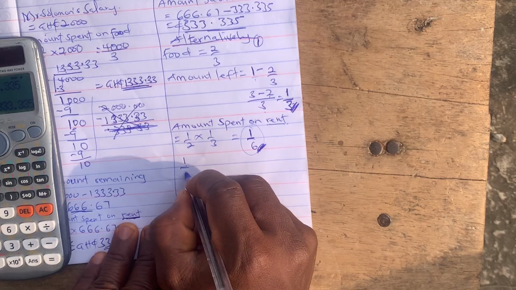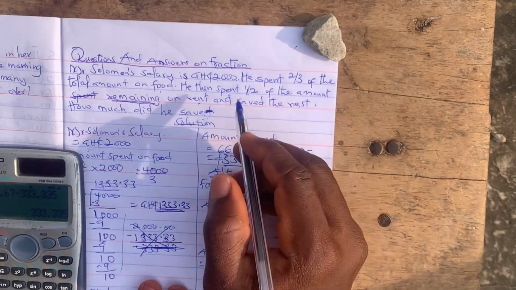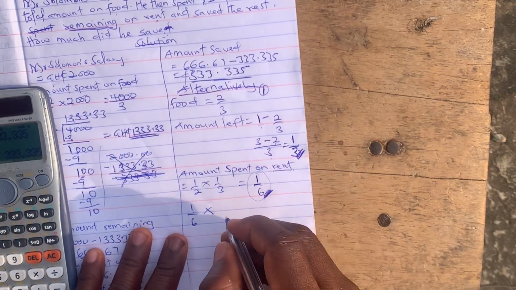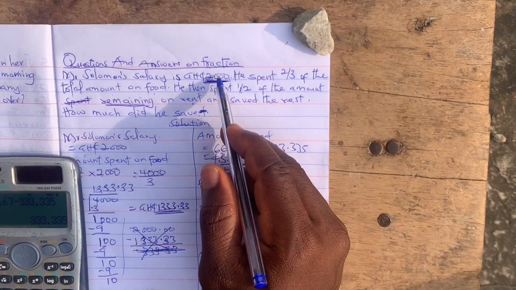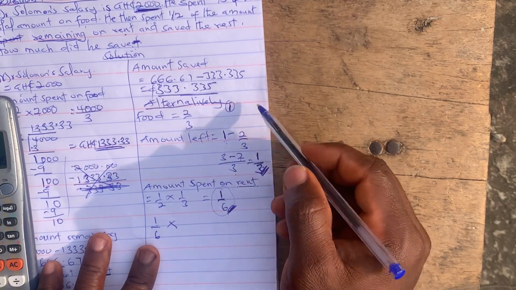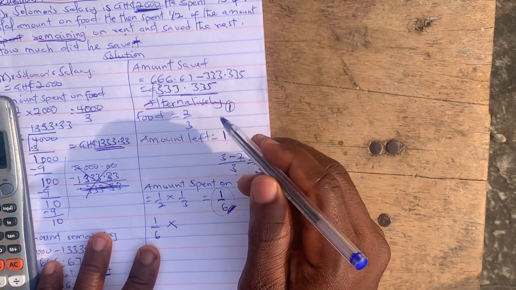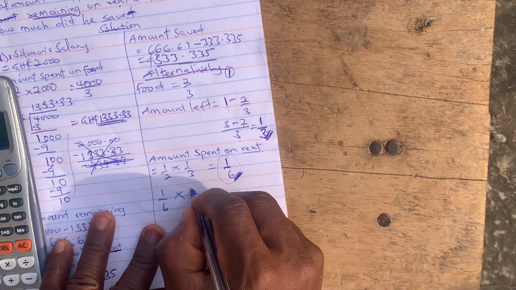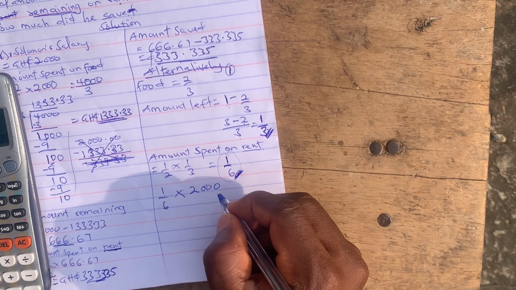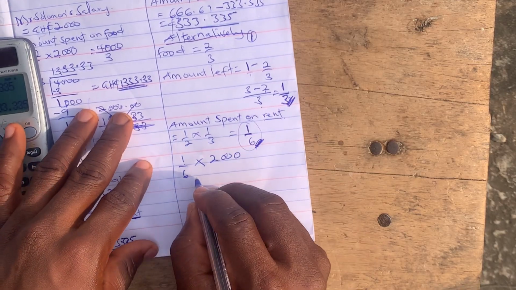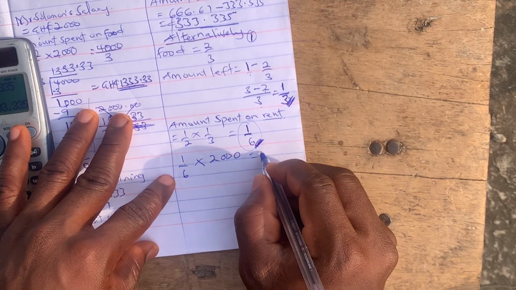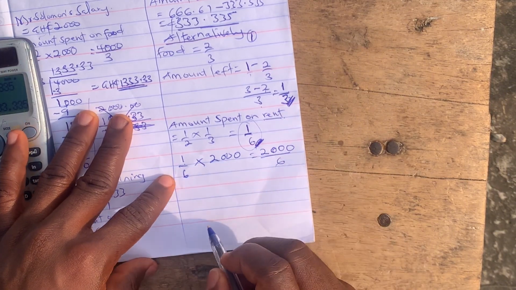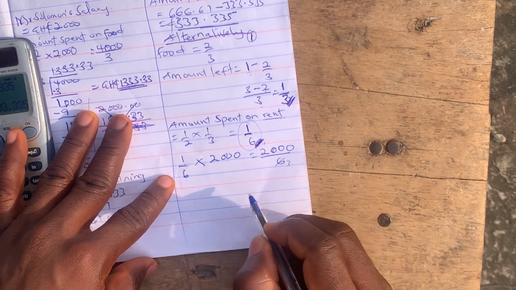So 1 out of 6 multiplying the whole amount, which is 2,000. Here we are not going to take it as 1 because of the fraction that we have to use initially. That's why we use the 1. Okay, so the 2,000, we want the actual amount, not in fraction. So it is going to be 2,000 out of 6.